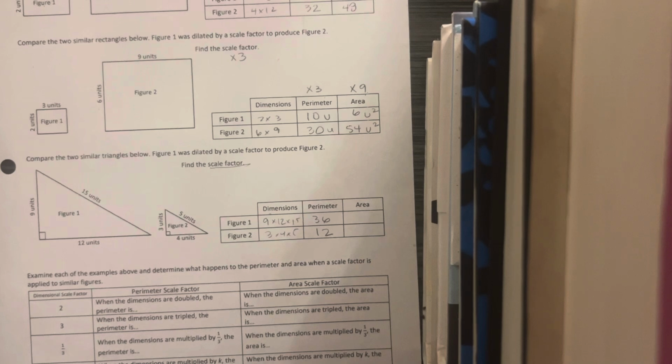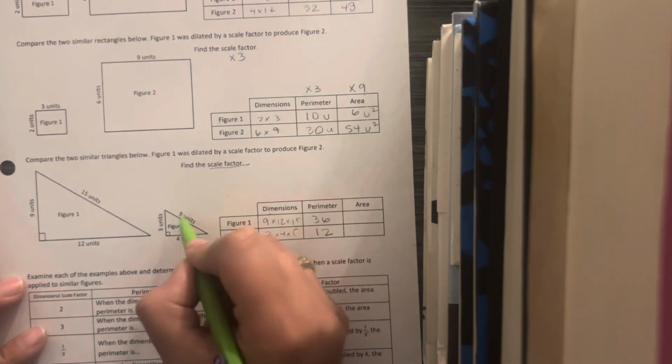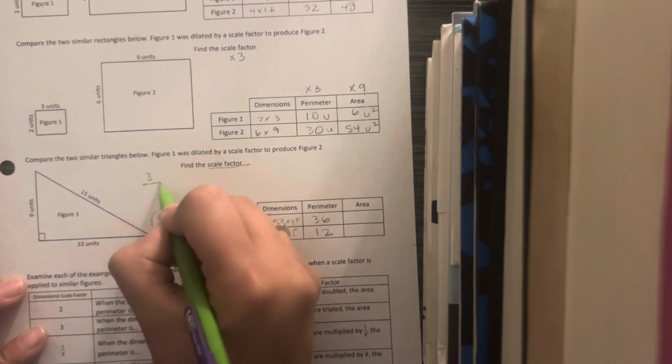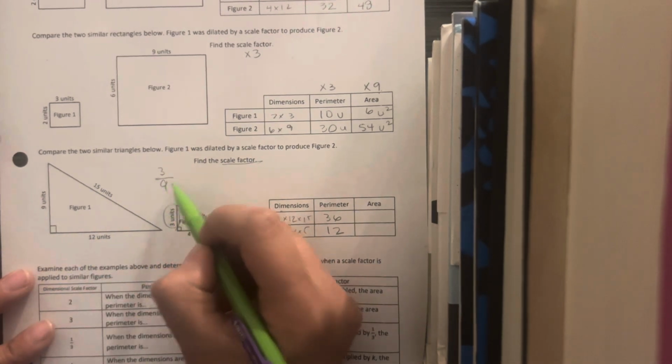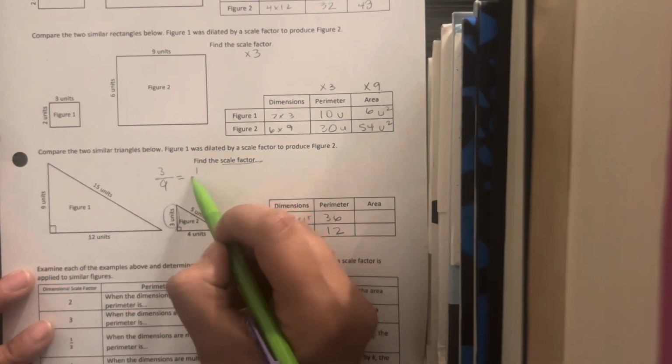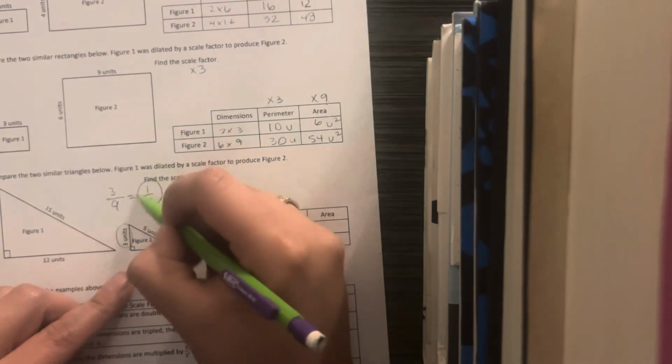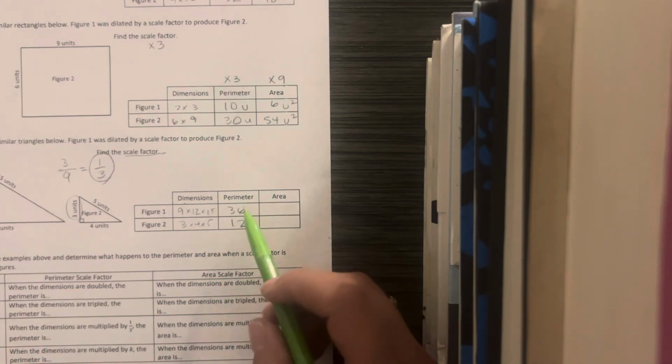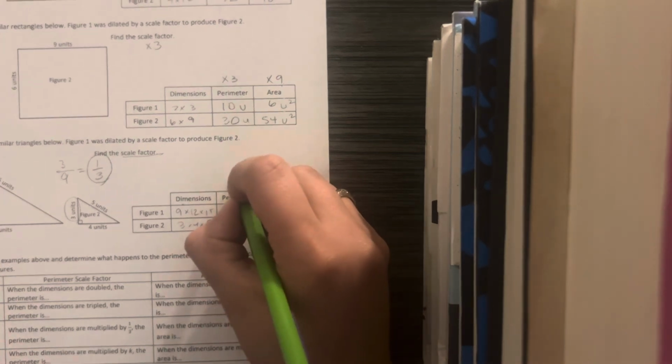Well, if you remember how we did this with dilation, remember you put the new one first. So I'm going to put 3 on top and 9 on bottom. 3 over 9 is equal to 1/3. So the scale factor is 1/3 because it got smaller. Now that being said, how do I get from 36 to 12? Well, that's also 1/3. I would have to multiply 36 by 1/3 to get 12.